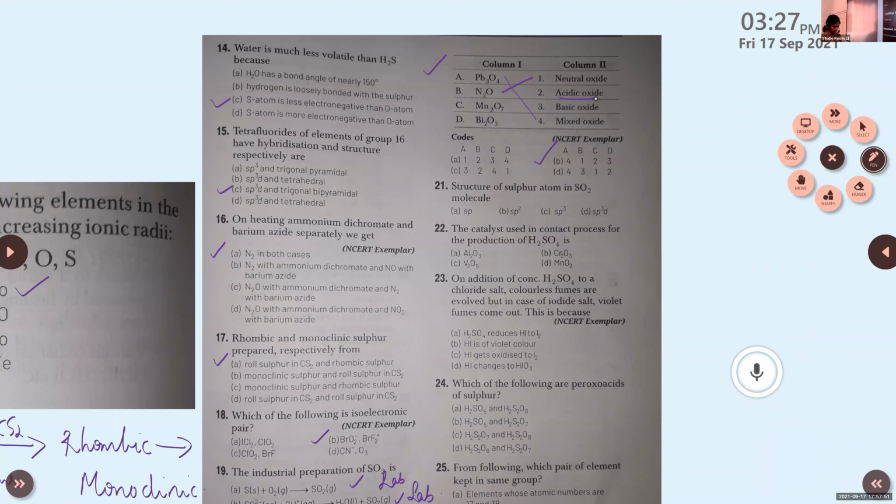Naureen, can you read question number 21? Structure of sulfur atom in SO2 molecule: A. sp, B. sp2, C. sp3, D. sp3d. Okay. Structure of sulfur atom in SO2 molecule. Do you remember the structure of sulfur dioxide, children?